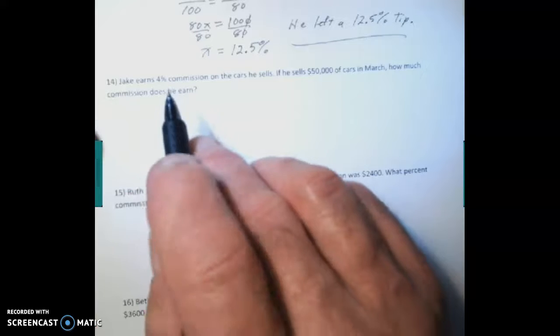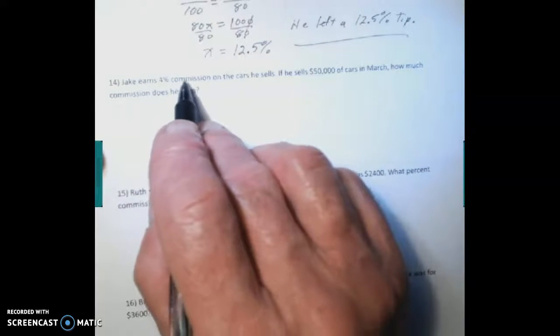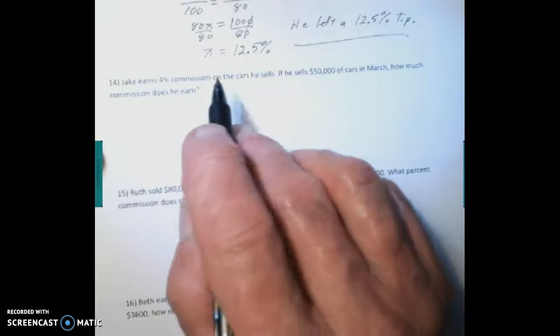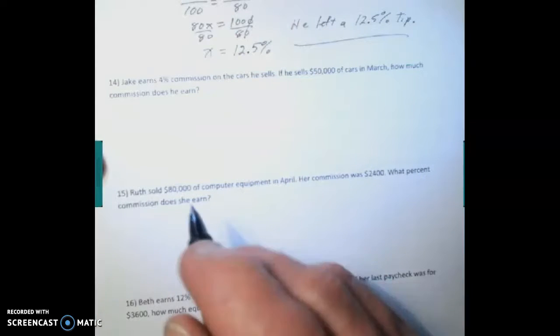Again, understand the situation. The commission is the part of the sales that the salesman gets as pay.